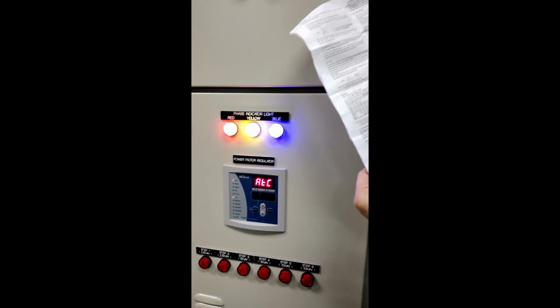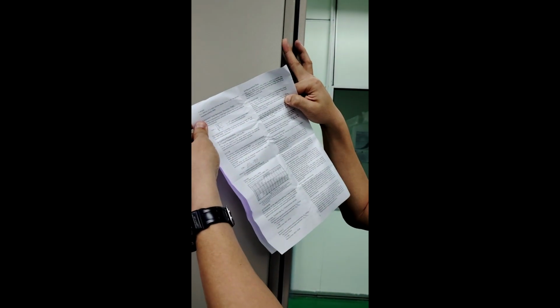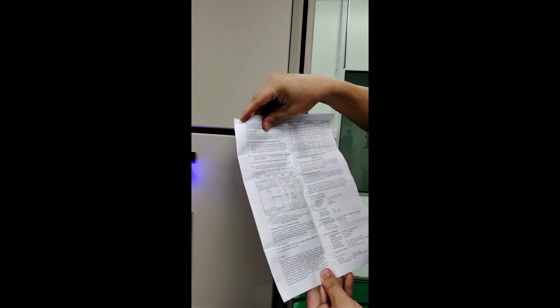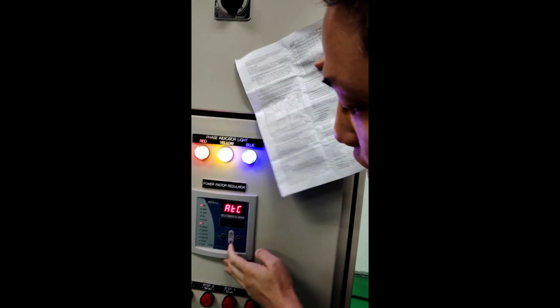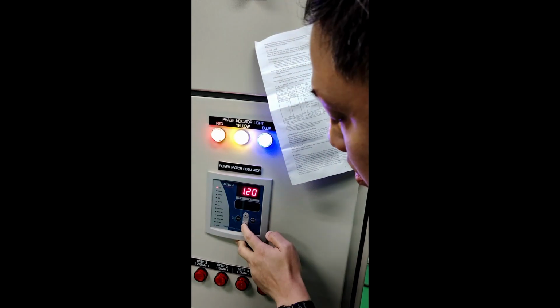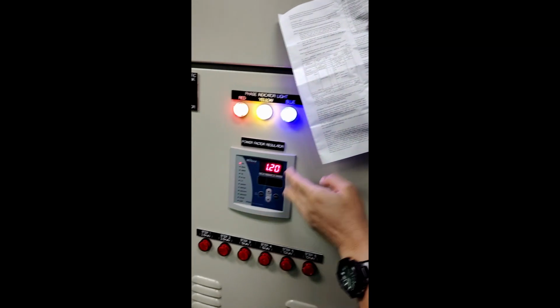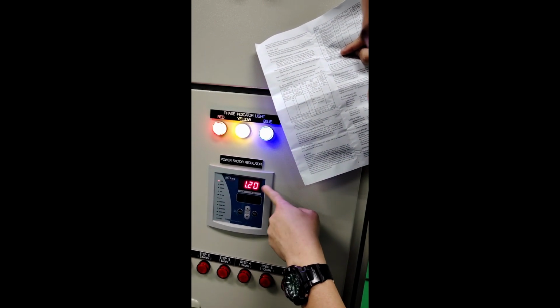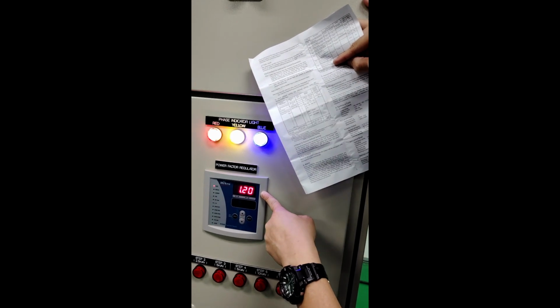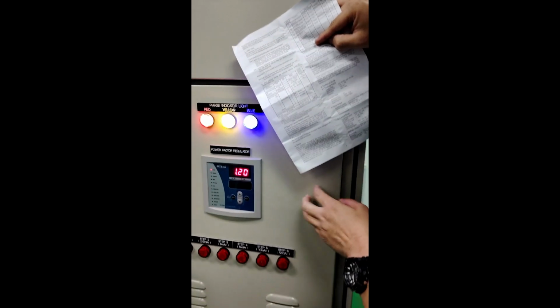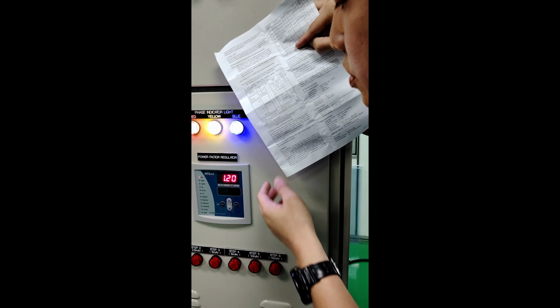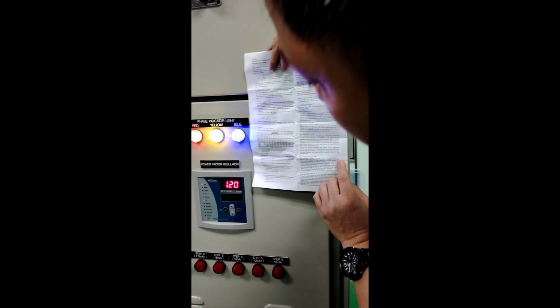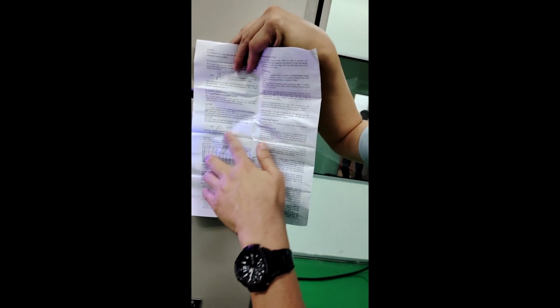ATC is auto mode. Never mind, we can just have a look. 1.2. If you want to set the value, we need to know the smallest kvar bar of the capacitor bank, this one, 2.5. Then we do some calculation. There's a formula within the table here.